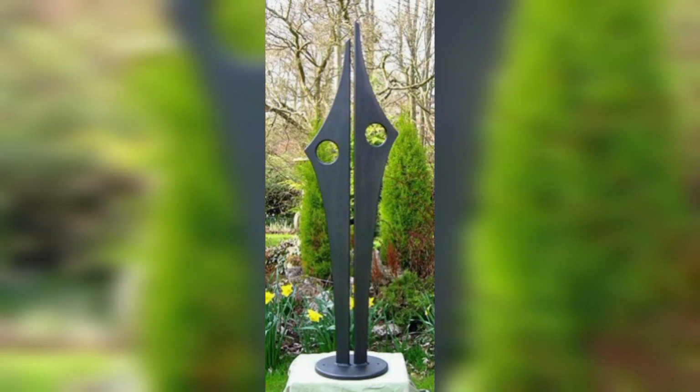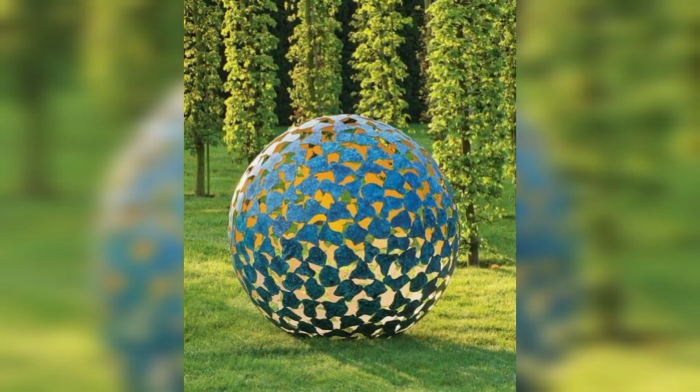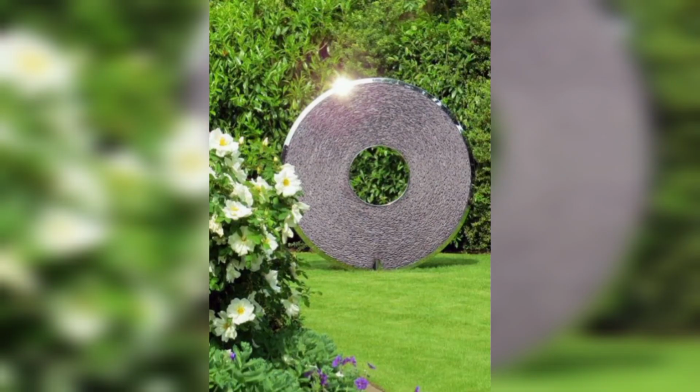Sculpture nooks. Create intimate spaces within your garden by placing sculptures in secluded nooks or alcoves. These hidden gems can surprise and delight visitors as they explore your outdoor sanctuary.